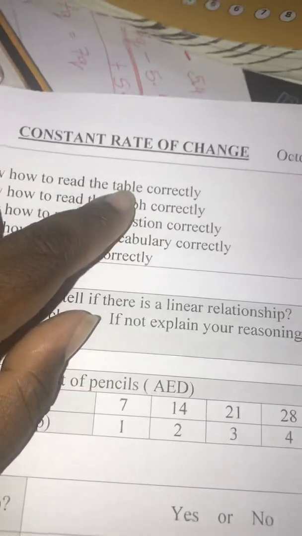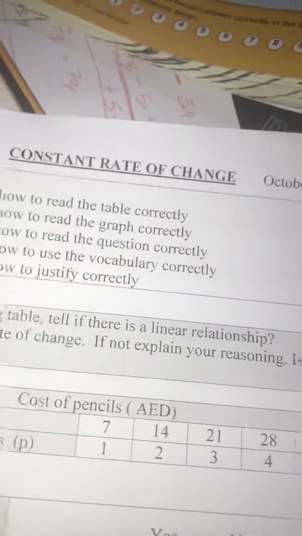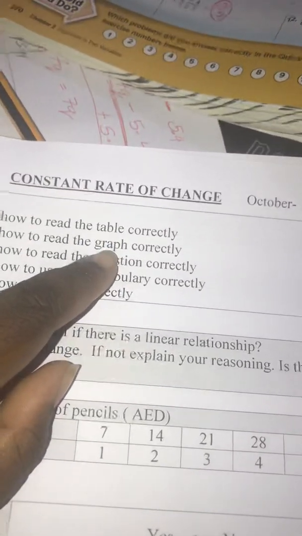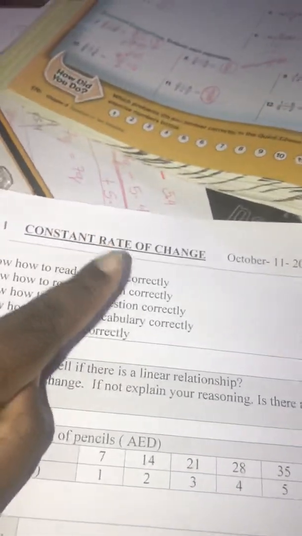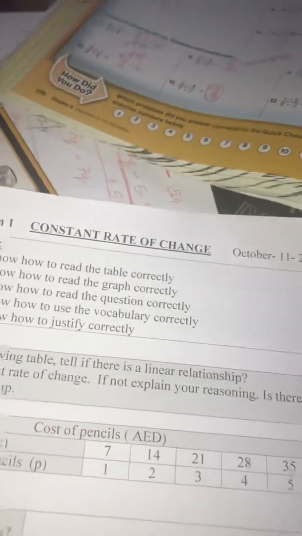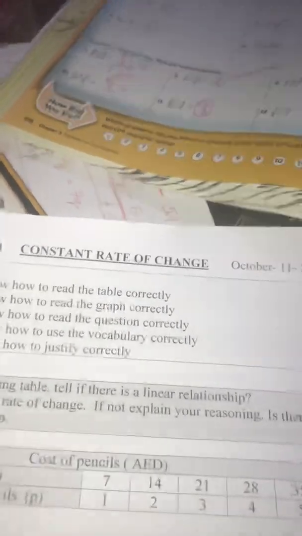In this lesson, you'll be required to know how to read a table correctly. That you have learned in grade 3, grade 4, grade 5, grade 6, grade 7. You need to read a graph correctly. You have learned in grade 3, grade 4, grade 5, grade 6, and grade 7. Now you're in grade 8, you still need to remember how to do that.